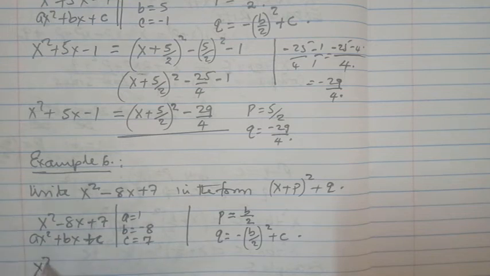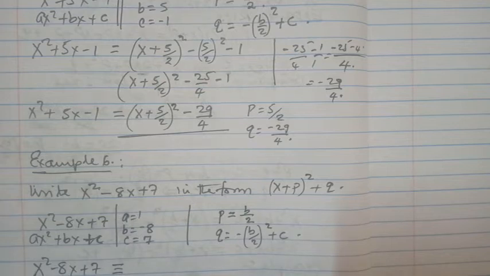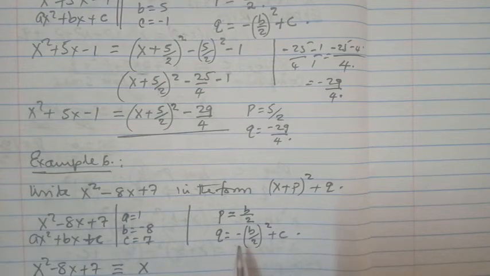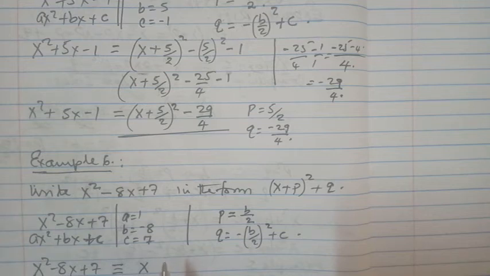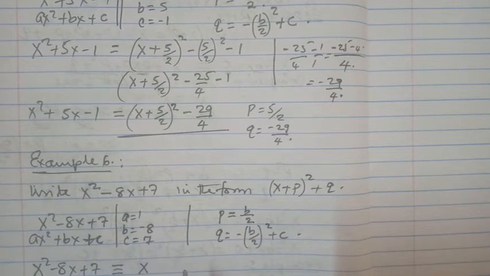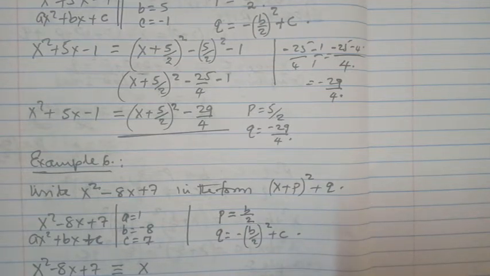Therefore, x squared minus 8x plus 7 is exactly equal to x plus p. And what is our p? Our p is b over 2. And what is our b? Our b is of course negative 8.